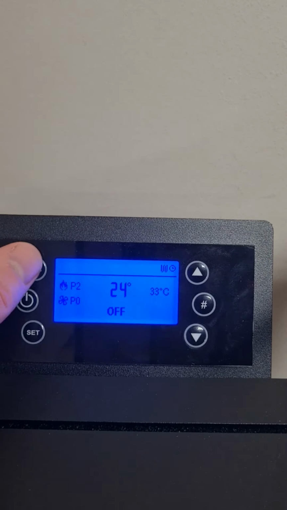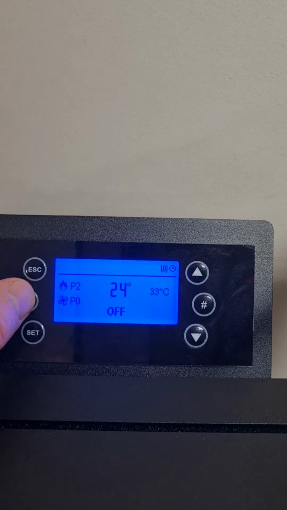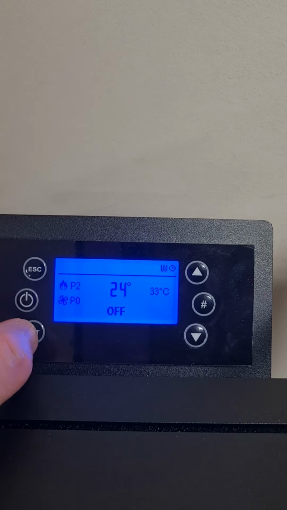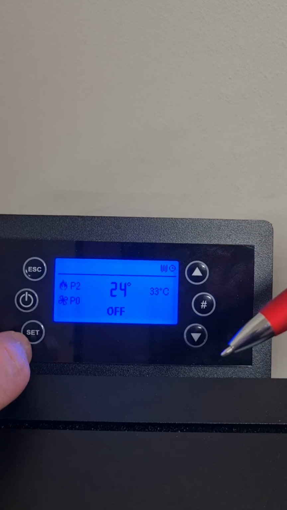And so on the buttons we have the escape button on the top left, which will just bring you back a step each time. The power button, if we press and hold for 3 seconds, will turn the stove on, or if it's already running and we press and hold the power button for 3 seconds, it'll turn it off. And then if there's an error on the stove, again we press and hold the power button and it'll reset the error. So the set button then has a number of functions. If we're adjusting anything, we must press the set button to confirm what we have set.